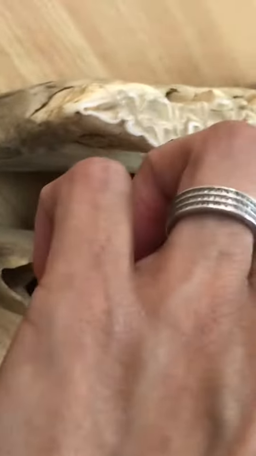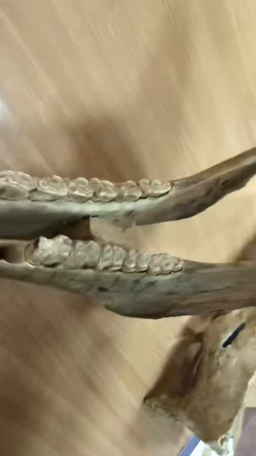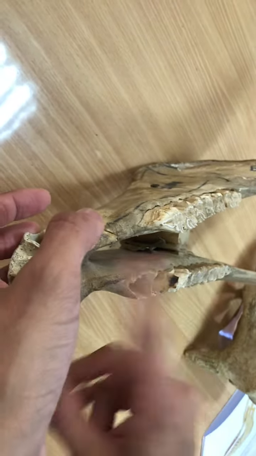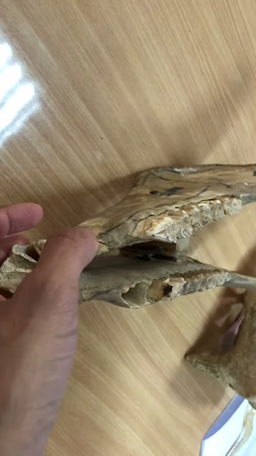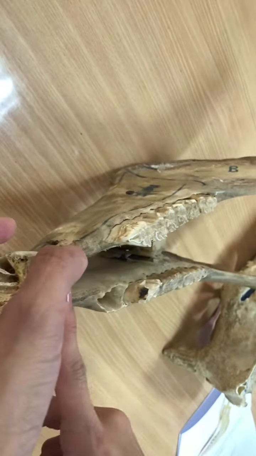This part, where the teeth sit, is called the alveolar sac, for the situation of the teeth: the premolar teeth and molar teeth. This is a skull of a female because it doesn't have a canine. If it has a canine, it's a male.